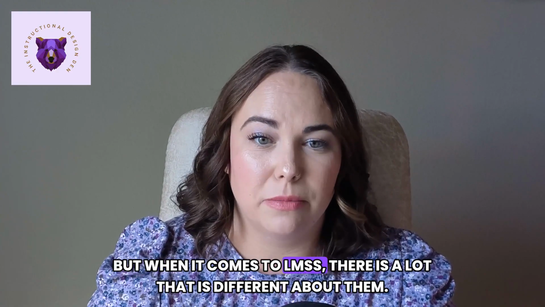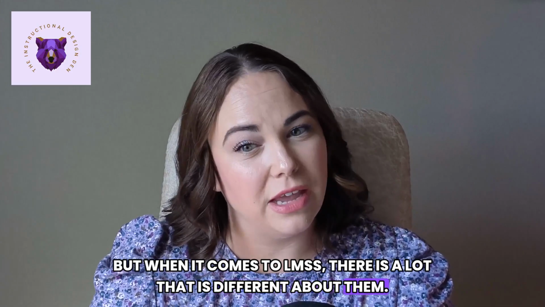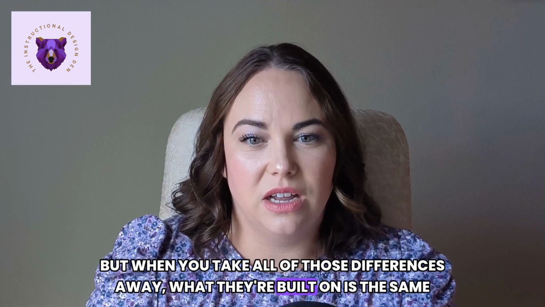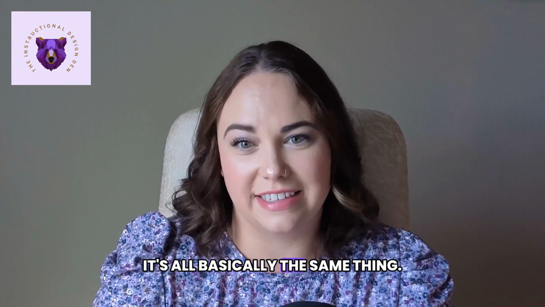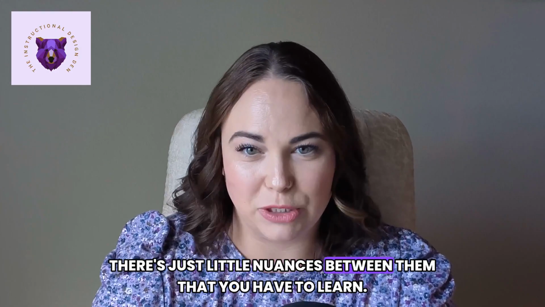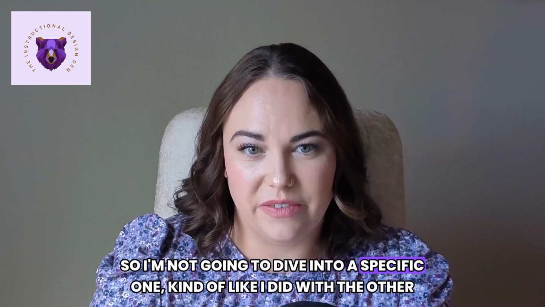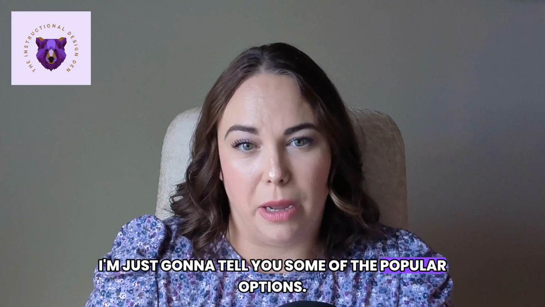But when it comes to LMSs, there is a lot that is different about them. But when you take all of those differences away, what they're built on is the same thing. It doesn't matter what the LMS is, it's all basically the same thing. There's just little nuances between them that you have to learn. So I'm not going to dive into a specific one, kind of like I did with the other categories here. I'm just going to tell you some of the popular options.